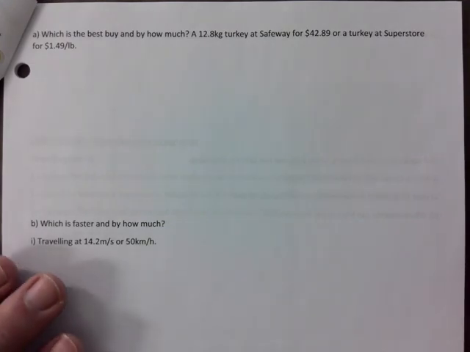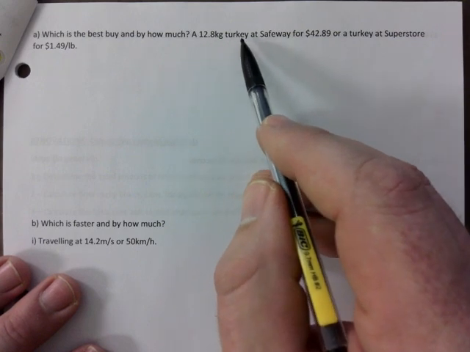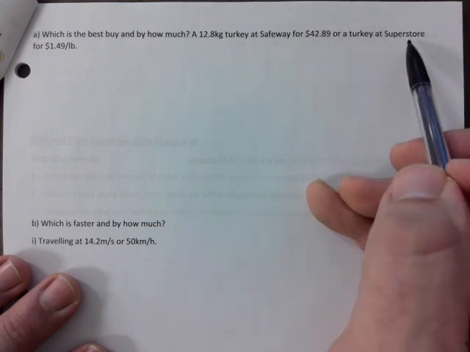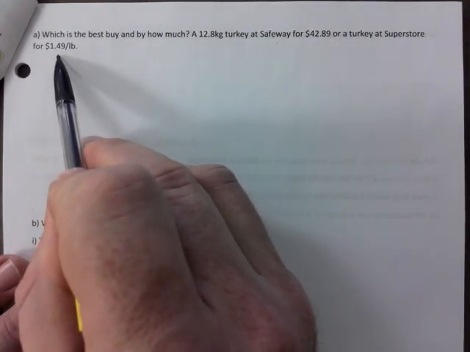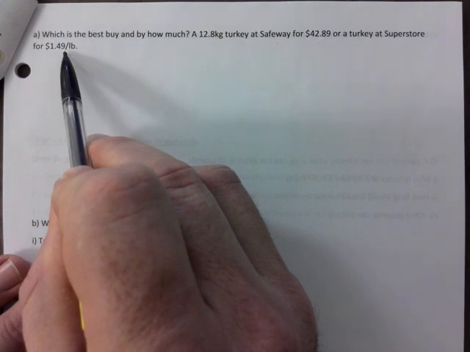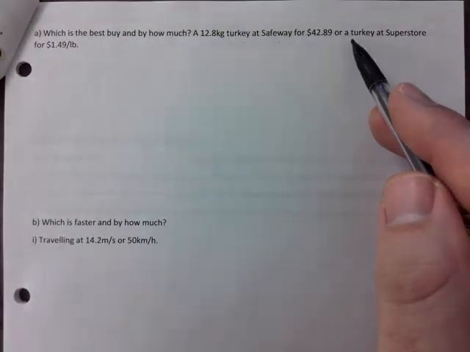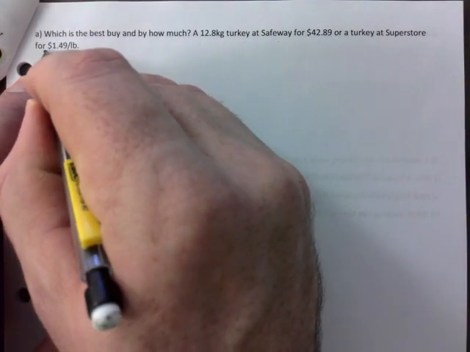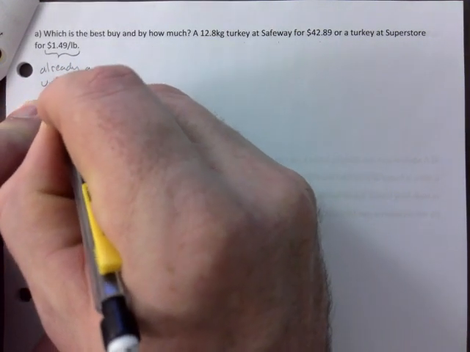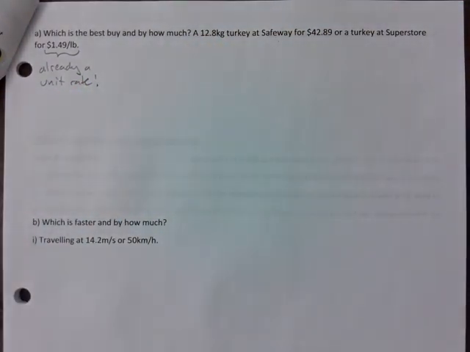So here we go. Which is the best buy and by how much? Is it buying a 12.8 kilogram turkey at Safeway for this much, or buying that same turkey at Superstore for $1.49 a pound? This is already a unit rate. Okay, I really don't want to touch this, so I'm just thinking out loud. I need to compare, I need both unit rates. This one is already a unit rate, so why would I convert that? It wouldn't make sense to do any conversion there.